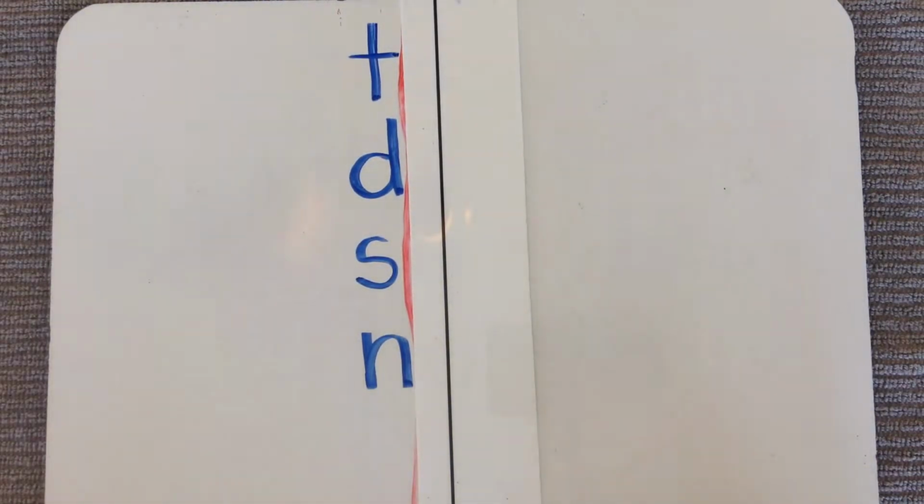Our next job is to sing the ABC song, the alphabet song, and figure out which letters come first, second, third, and fourth. Every time I come across one of these letters, I'm going to stop and put a number to represent what order it is in.